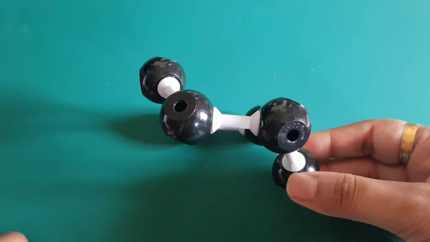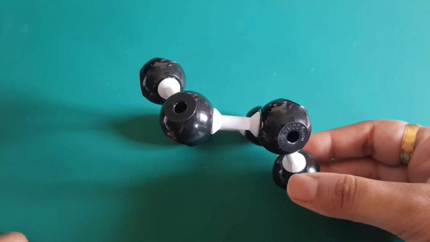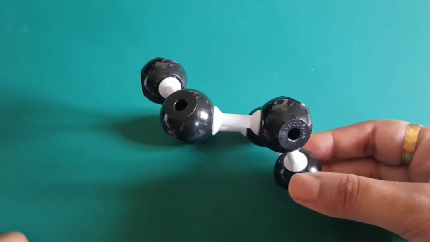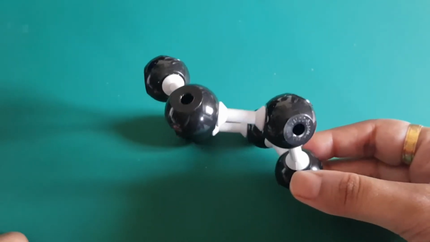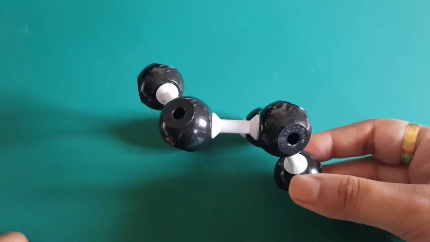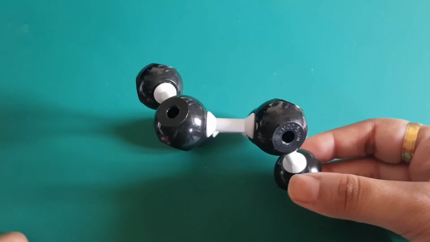So the chair conformation has the lowest energy, hence is most stable, followed by the twist boat conformation, which has next lower energy, followed by the boat conformation, and the next is the half chair conformation, which has the highest energy. This is the energy profile of the different conformations of cyclohexane.